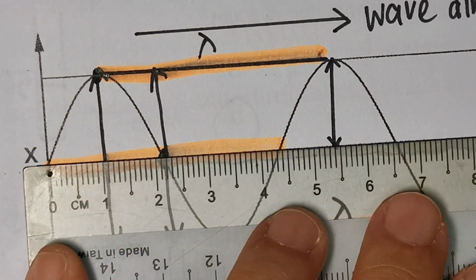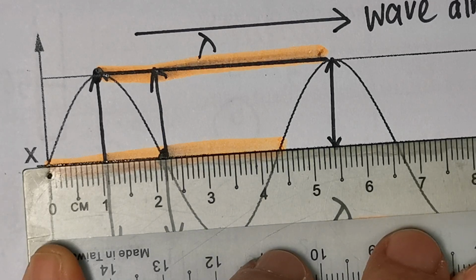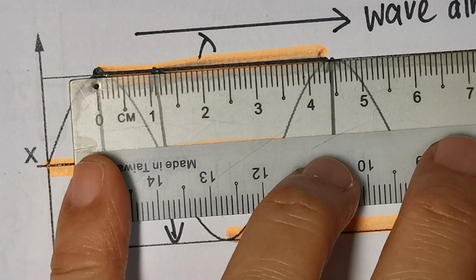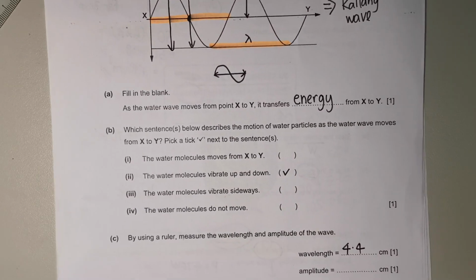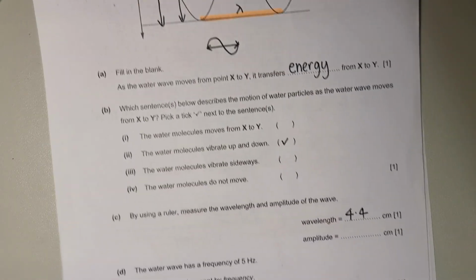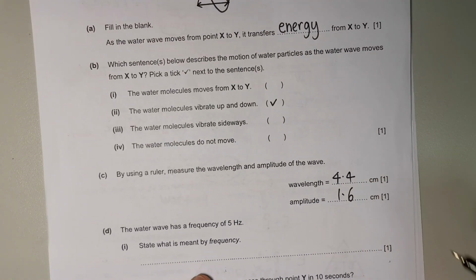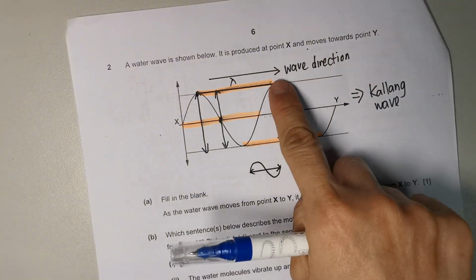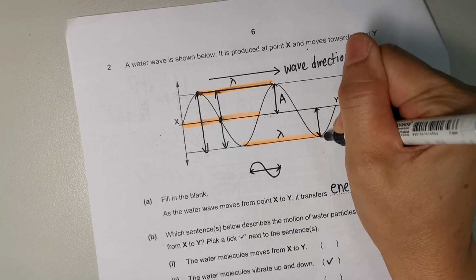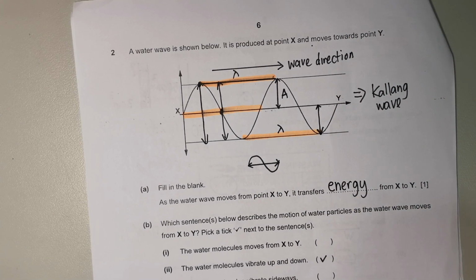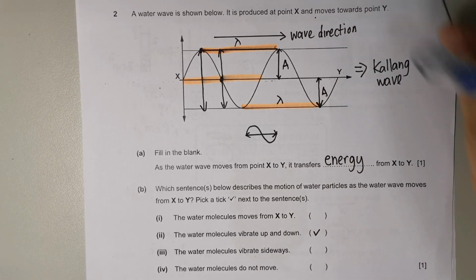So this is also a wavelength from here to here. So when I measure, it is 4.4. If I measure from the top, yeah, it's around there. So it's 4.4 and just now we had 1.6 centimeters. Okay, so this is the amplitude from here to here. You can also measure from here to here. You should get the same answer. You should still get 1.6 as well. So this is also amplitude.